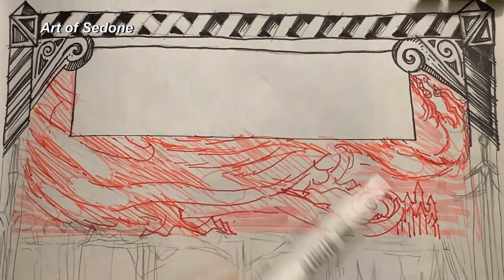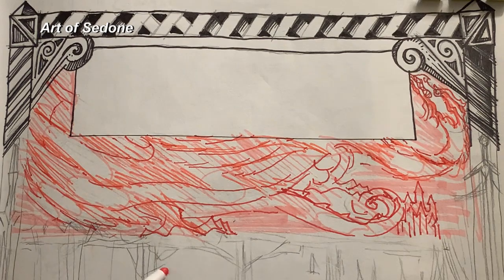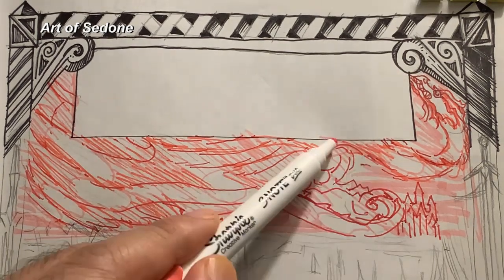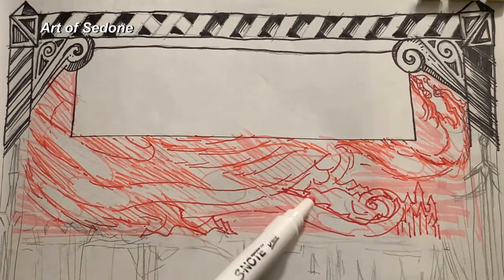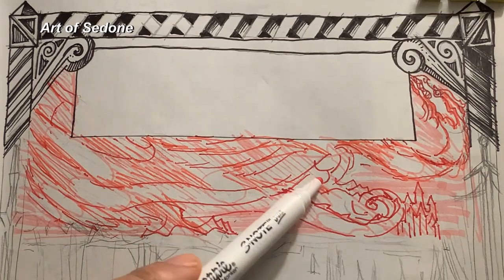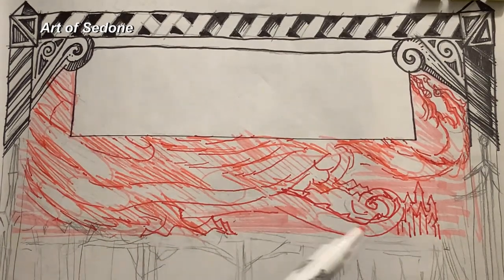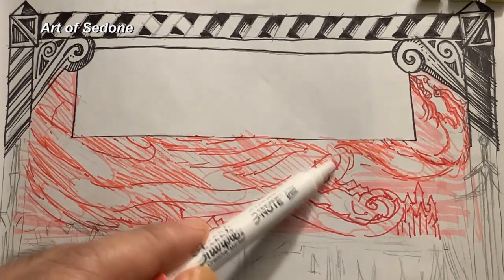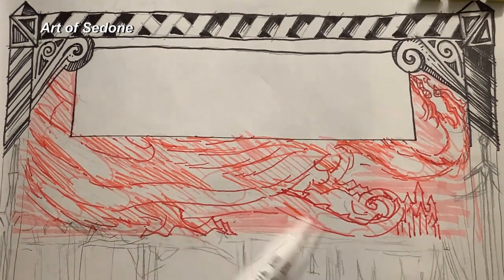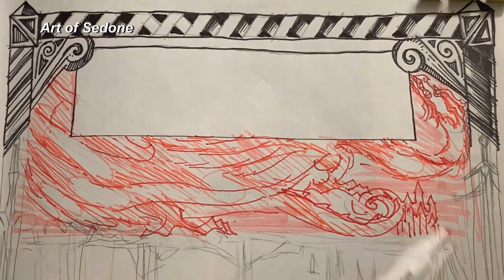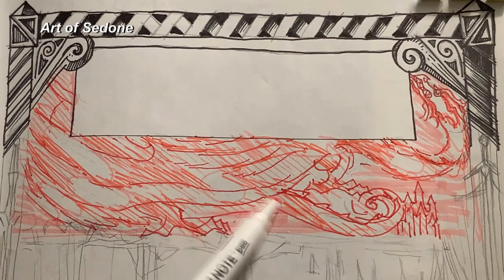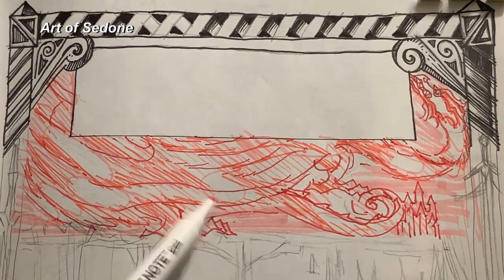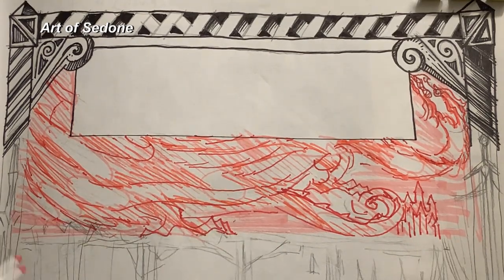And when I go in with the smaller pens and the darker colors, it'll make this look a lot less obvious. That's what I've noticed, especially when I go in with the paint marker.